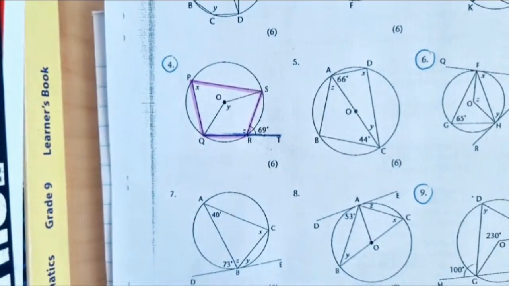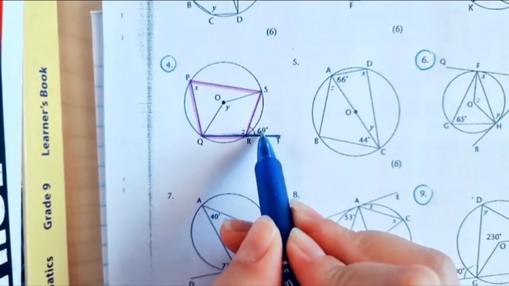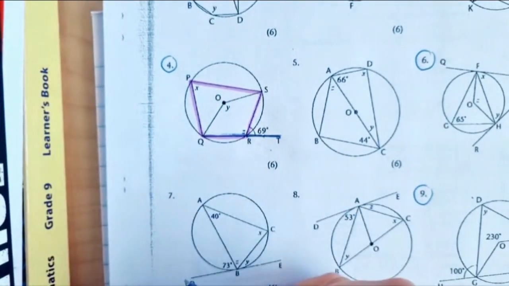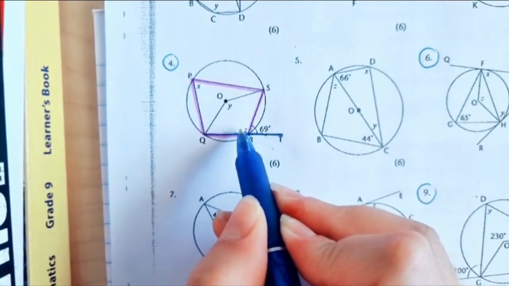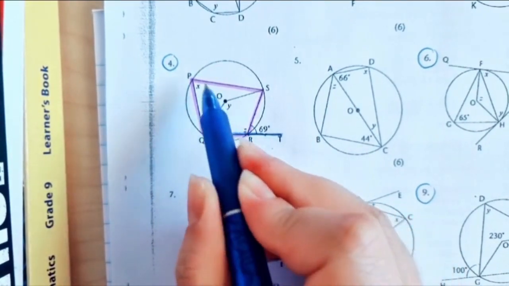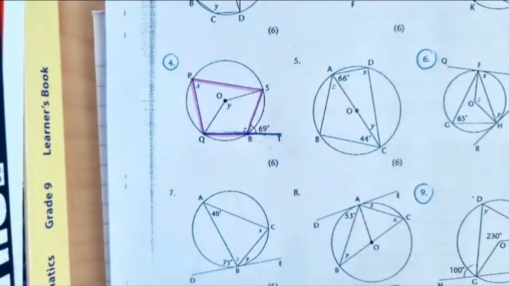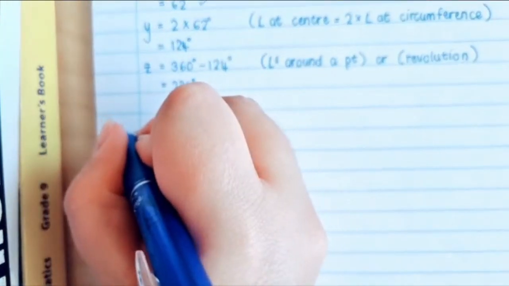So that's important, guys. So 69 degrees in this case is an exterior angle of the cyclic quad, and the rule is that the exterior angle of a cyclic quad is equal to the opposite interior angle. So the best way to find that is you look at the angle that's next to the exterior angle and then the angle that's opposite that one. Those two will be equal. So x is going to be equal to 69 degrees.